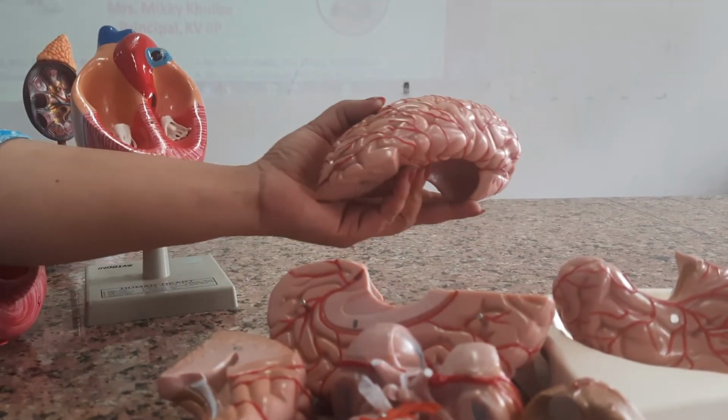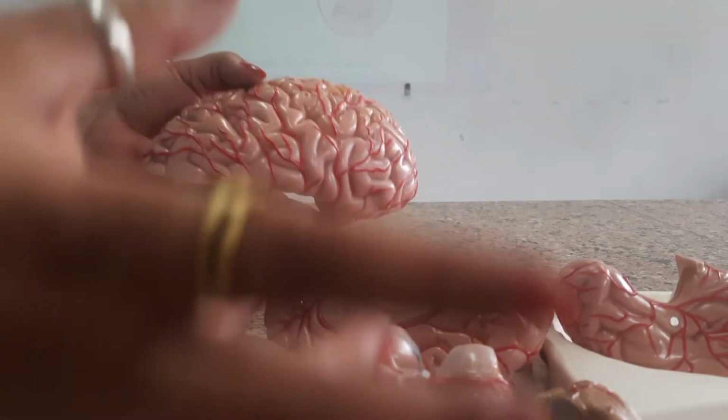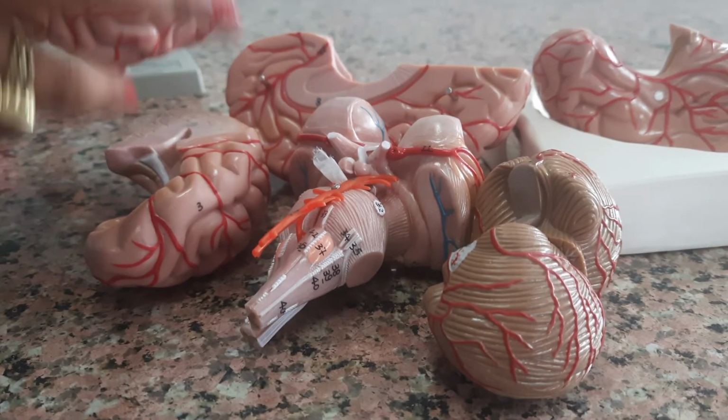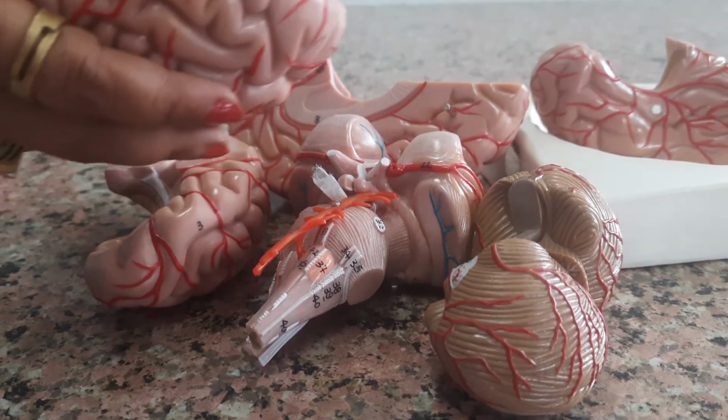So with the help of this model, because it is quite detachable and we can assemble it again, the students will get the knowledge very properly, very precisely, and it is a hands-on activity itself.